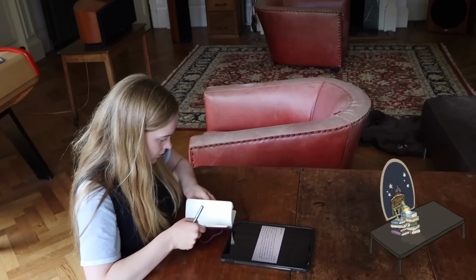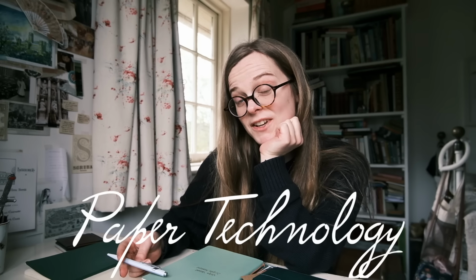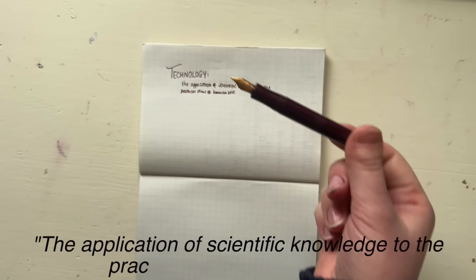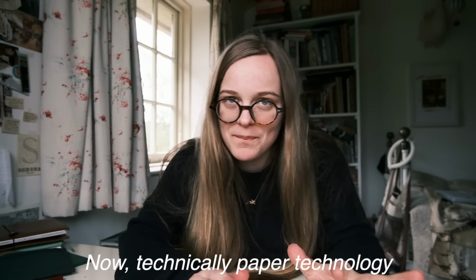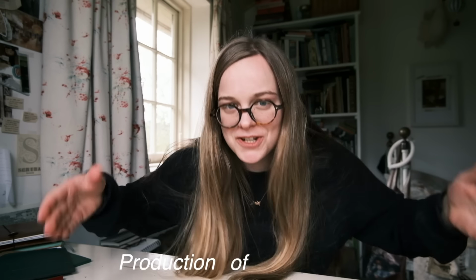So today I'm going to be planning my April curriculum, and the first step, of course, is deciding what to study. Paper technology. Now, technology is, quote, the application of scientific knowledge to the practical aims of human life. And this here is paper, in case you've never seen it before. Now, technically, paper technology refers to the methods and processes involved in the production of paper. And I'm not particularly interested in that.